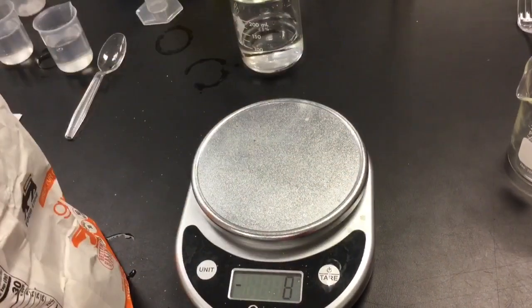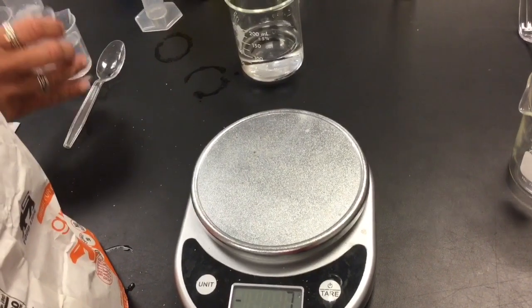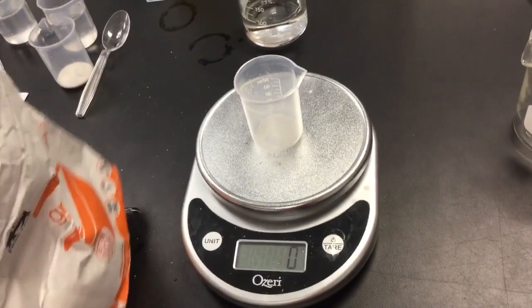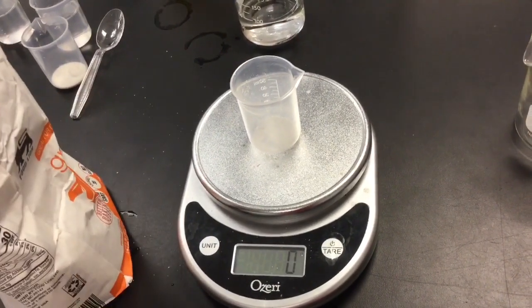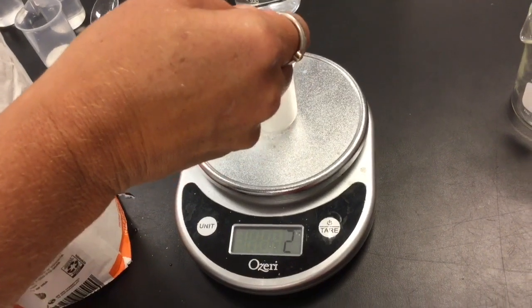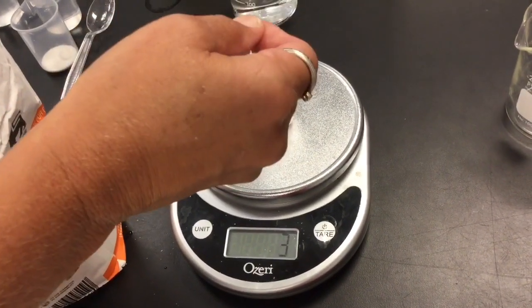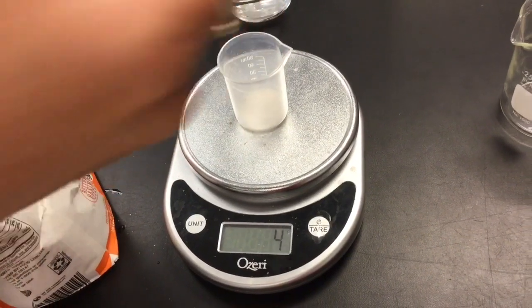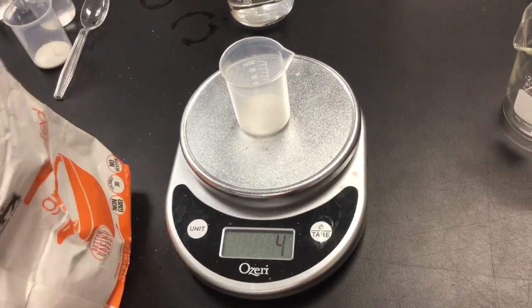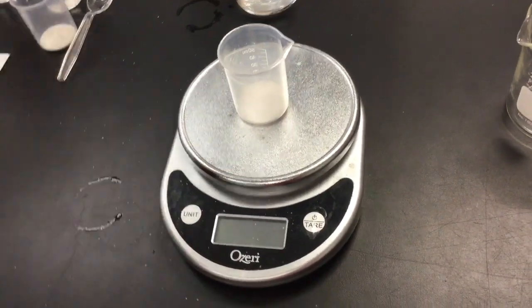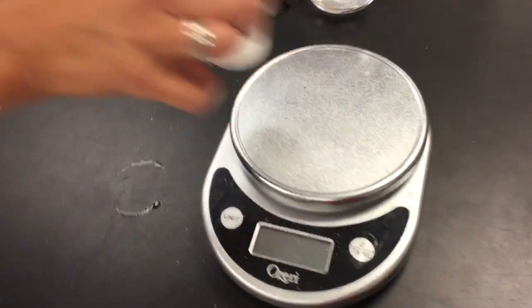That's 5 grams in one. I'm gonna not pour it in yet. I gotta wait until I'm ready to start. Get my 5 grams of sugar in my other beaker. Here we go. There. Okay. Now, we're all set.